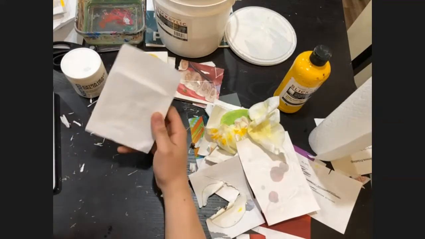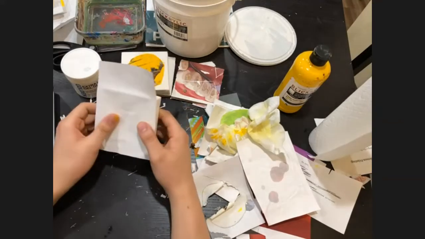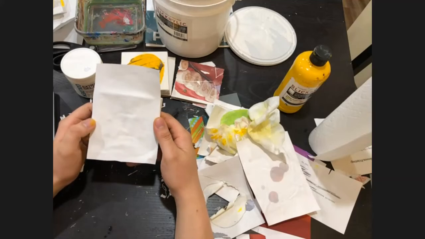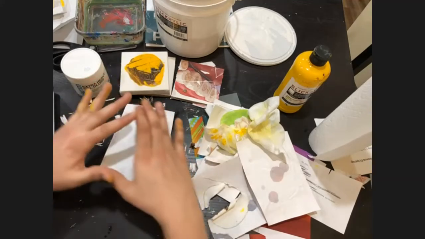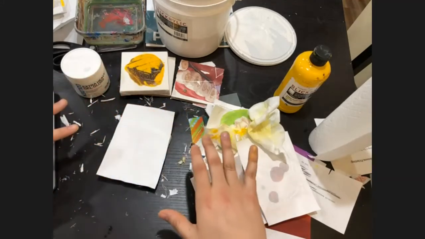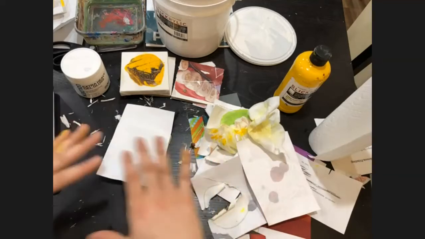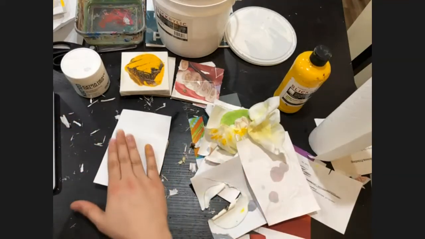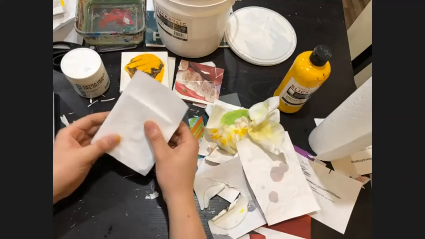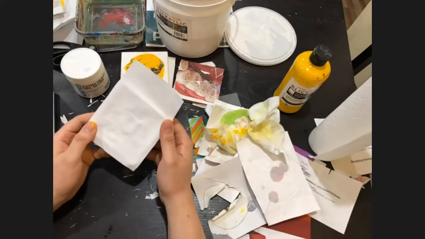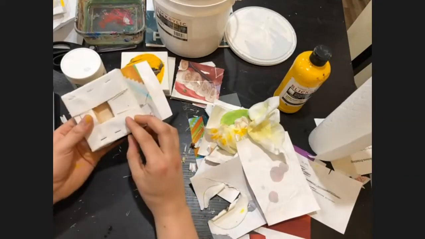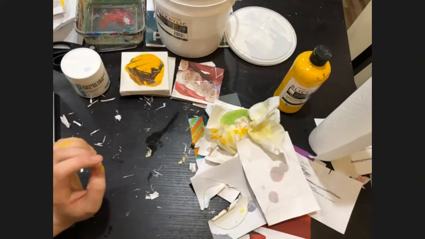If I came back to this in an hour, it would probably look like it had a bunch of air bubbles in it, but I feel like that just happens when it's evaporating. It has this weird growing and shrinking thing. I haven't noticed that affecting much in the end. You can still see the stretcher bars through this. It's wild.